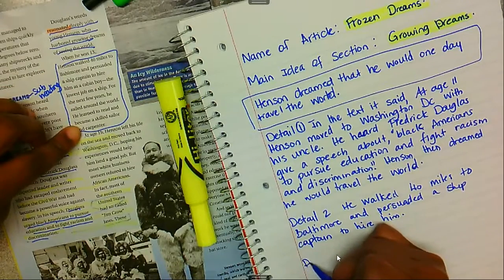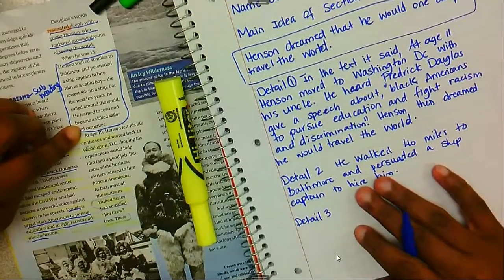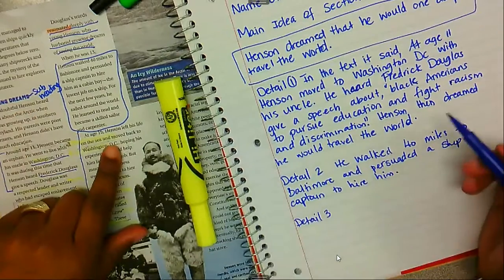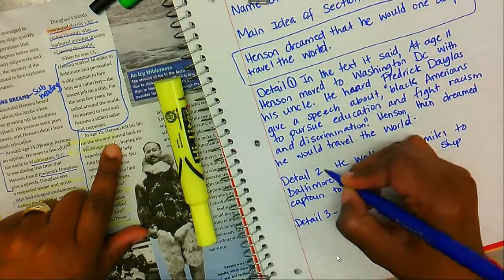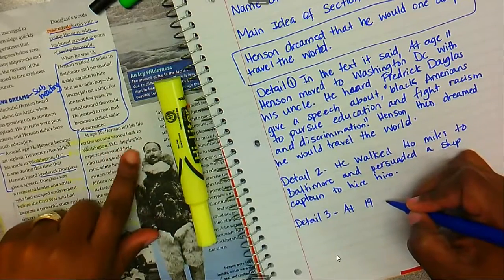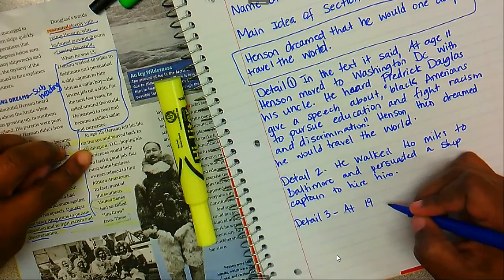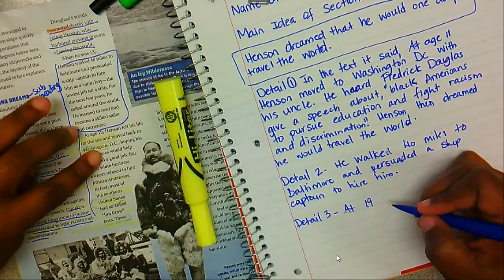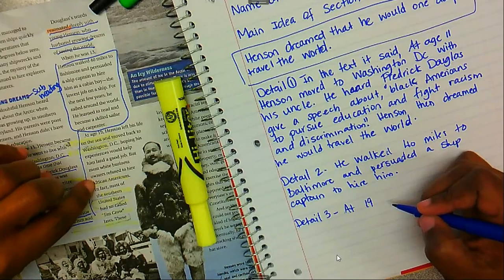Then detail number three says that at age 19, he left the sea and went to DC, hoping that he'd be able to find a job on land. But he could not get a job as an African American.